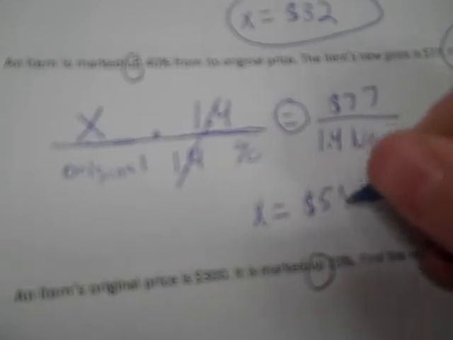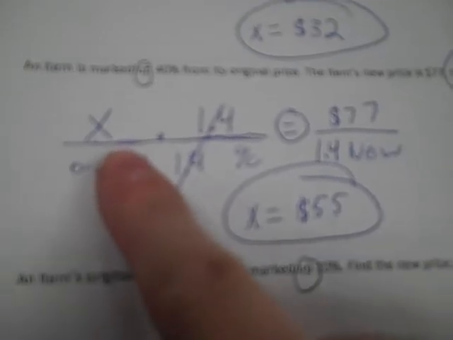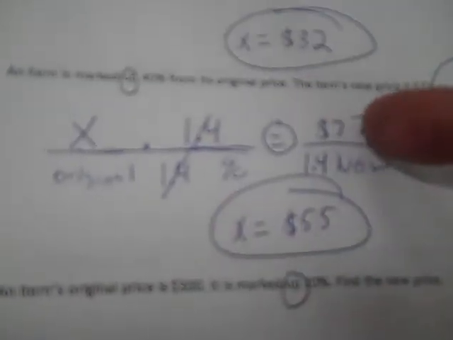So X equals 55. Because remember, I didn't know the original. So the original price is $55, and it's marked up, and then it ends up as a new price of $77. This will work every time if you put the variable in the right place.